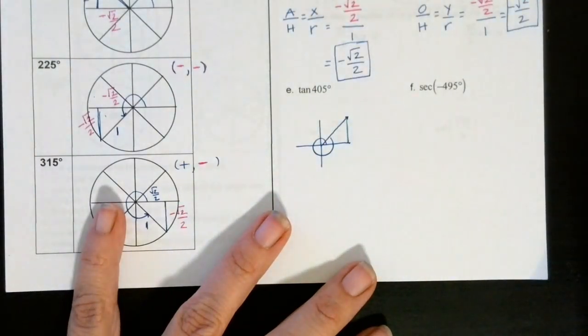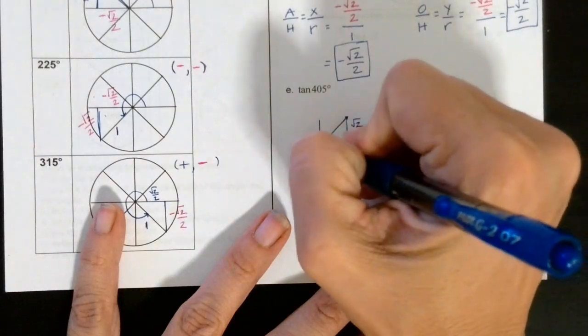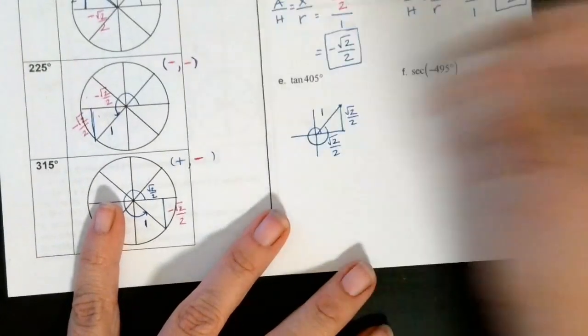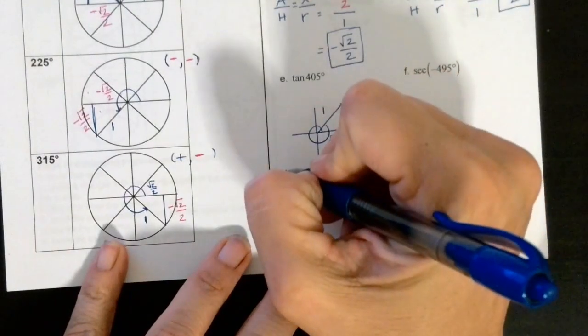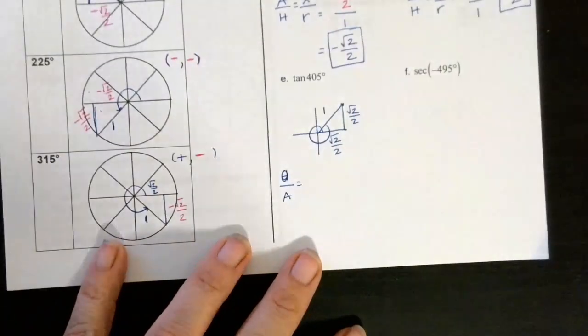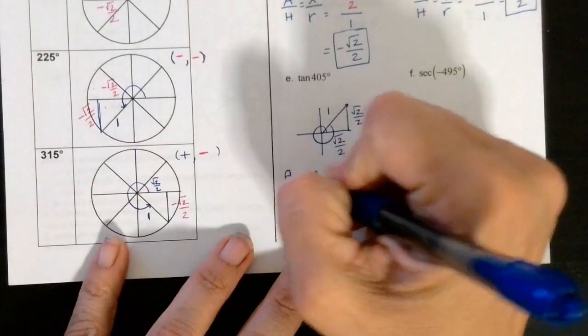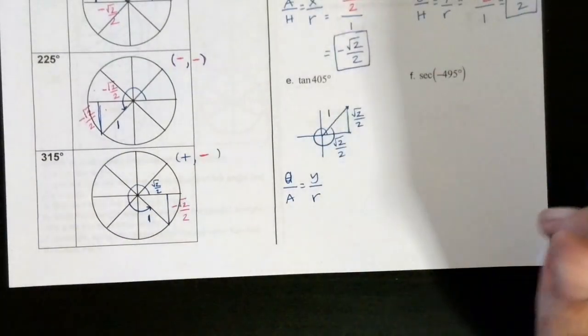The reference angle inside that triangle is a 45-degree angle. So these are the sides. And then tangent is equal to opposite over adjacent, which is the same thing actually as your y value over, not your r value, your x value.